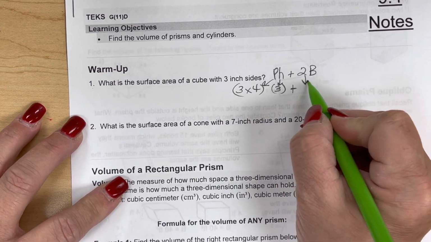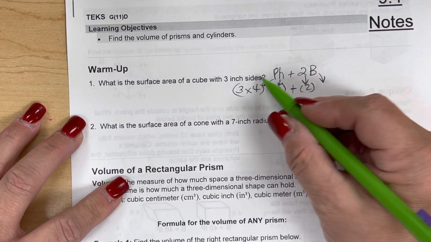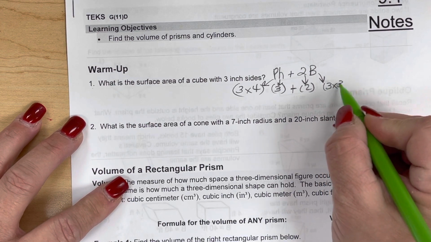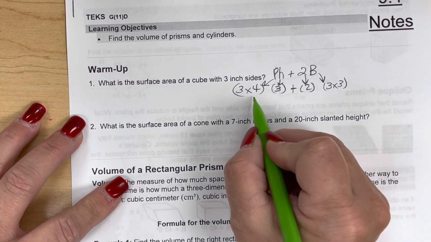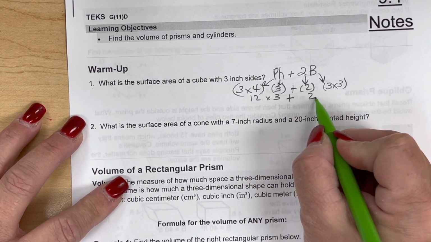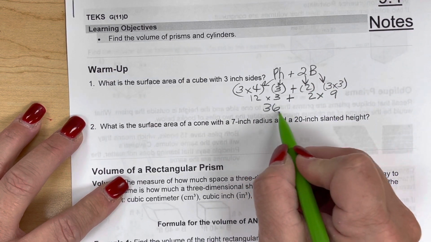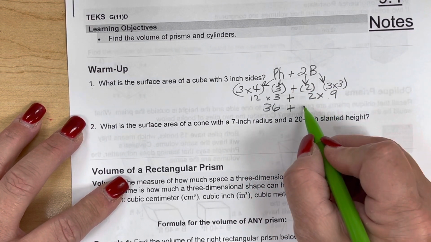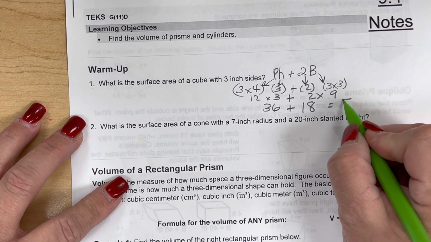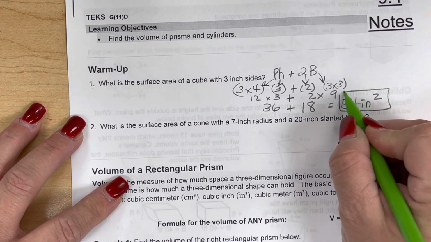And then here, you'd multiply 2. And then to find the area of a base, when it is a cube, that would be a square. So that would be 3 times 3. So what you wind up multiplying here is 12 times 3 and 2 times 9. 12 times 3 is 36, plus 2 times 9 is 18. Add 36 plus 18, and you get 54 square inches because it's surface area.